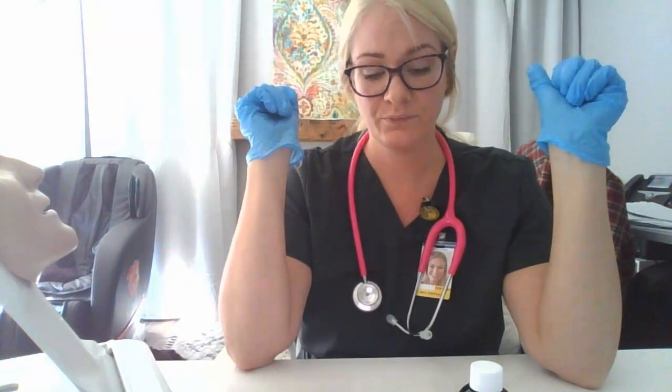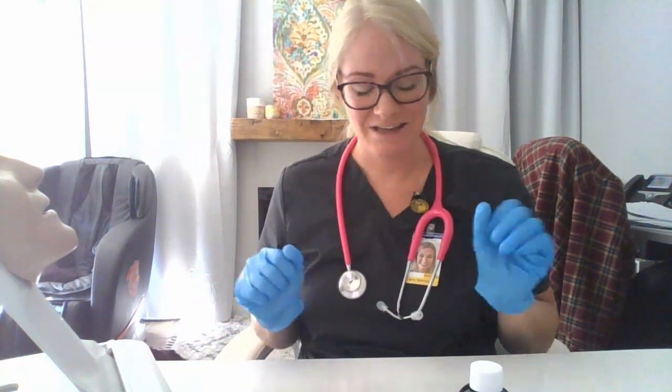We have amoxicillin 250 milligrams. We have acetaminophen 500 milligrams per 15 mils. We have our docusate sodium, and that is 100 milligrams. We have our atorvastatin, which is 10 milligrams, and we have our temazepam, which is 15 milligrams. So we have all of our medications, and they all match.